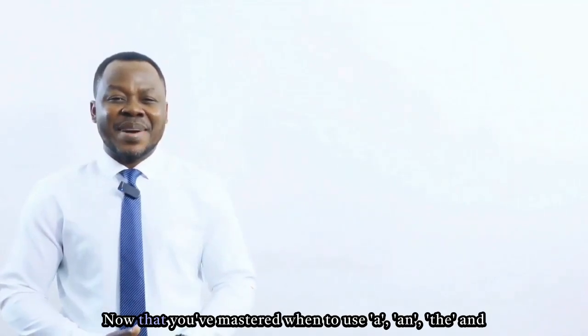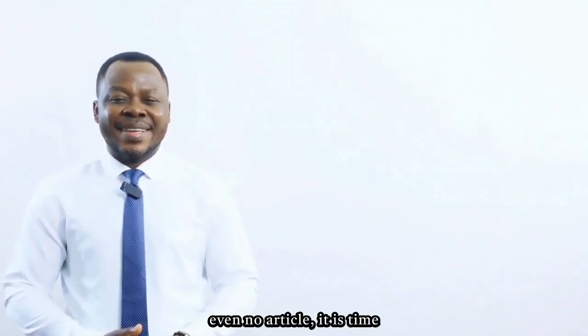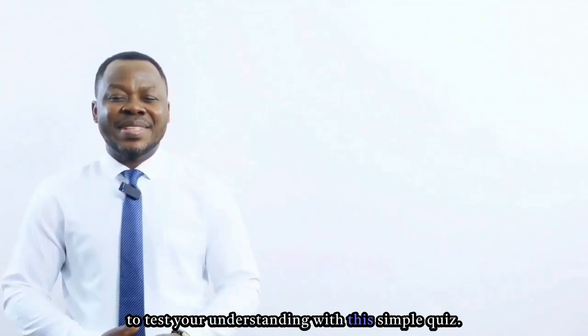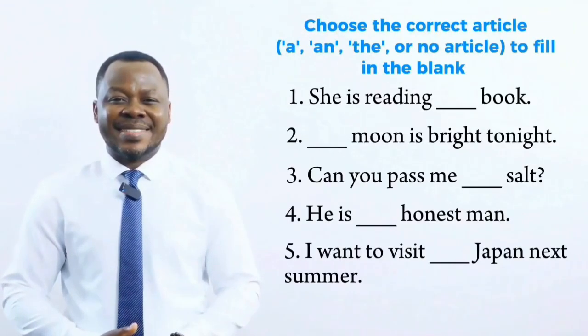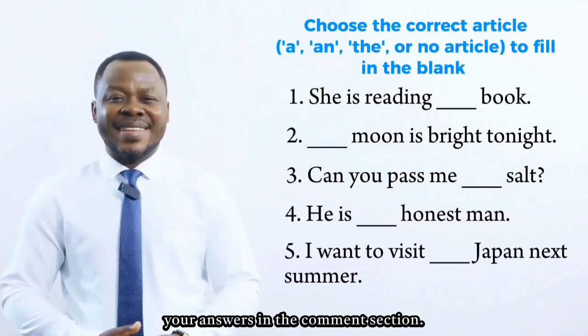Now that you've mastered when to use a, an, the, and even no article, it is time to test your understanding with this simple quiz. Give it a try and leave your answers in the comment section.